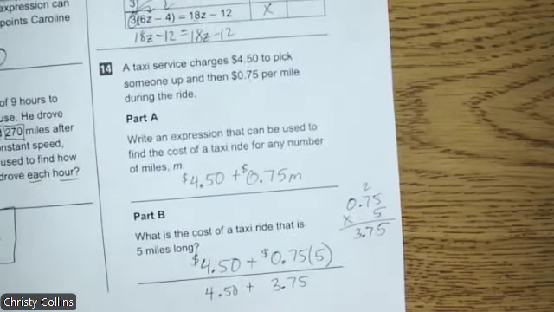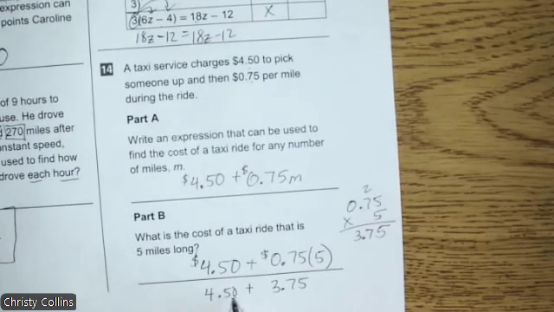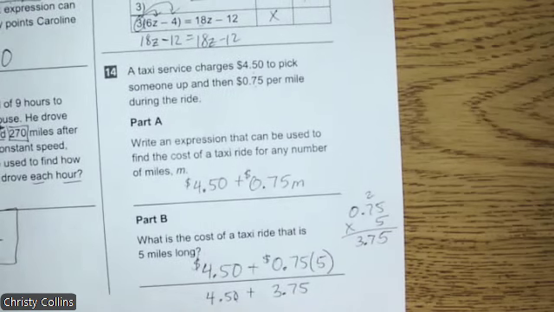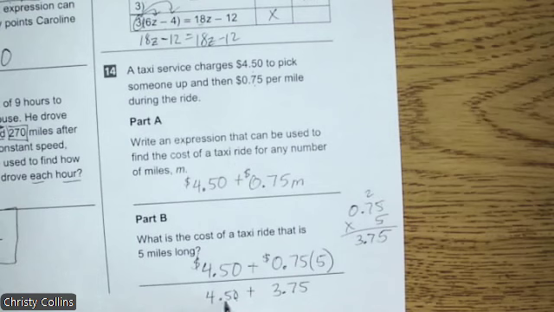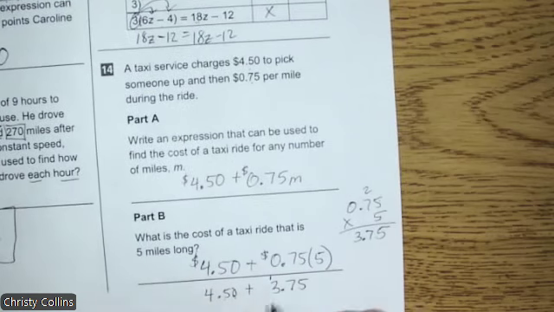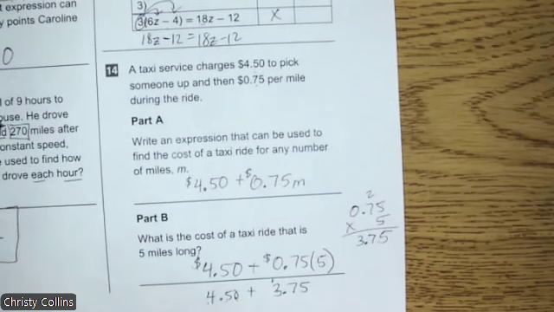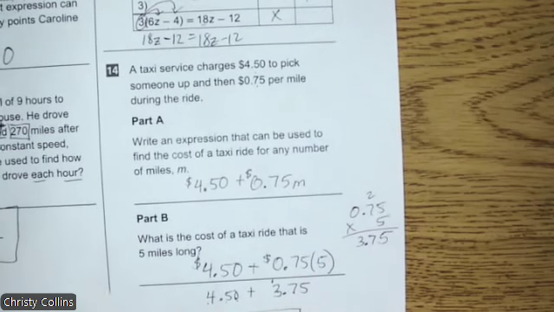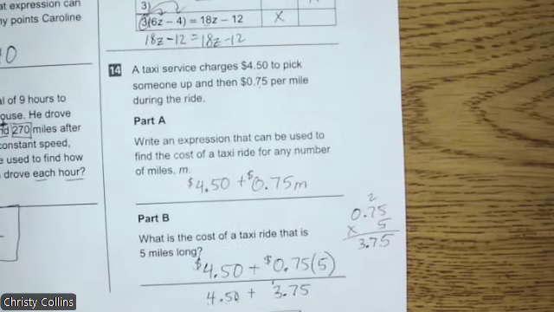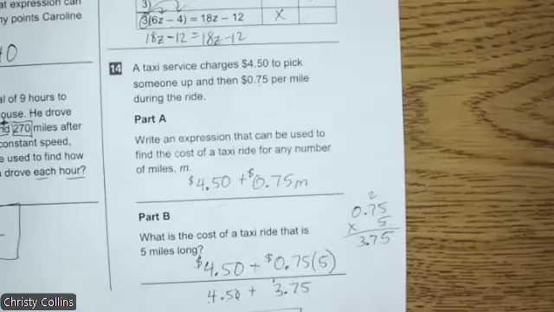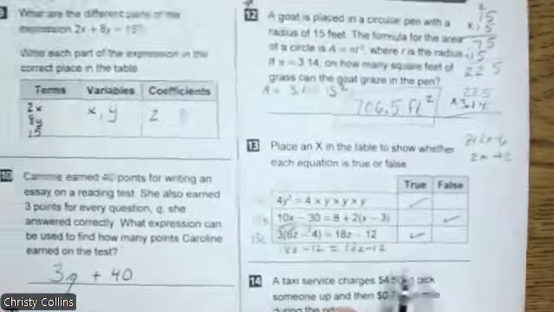Okay, so we can go ahead and add these together. In the hundredths place, 0 plus 5 is 5. 7 plus 5 is 12, write the 2, carry the 1. Don't forget your decimal. Then we have 3 plus 4 is 7, plus the 1 we carried is 8. So this will be $8.25 for a 5 mile long taxi ride. And that was the practice test for Module 8.